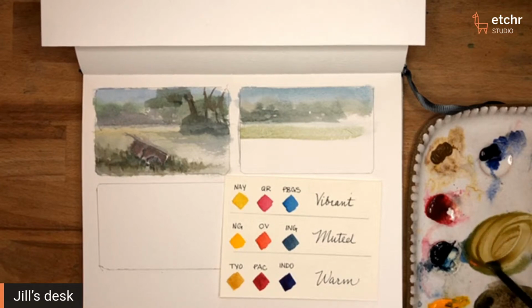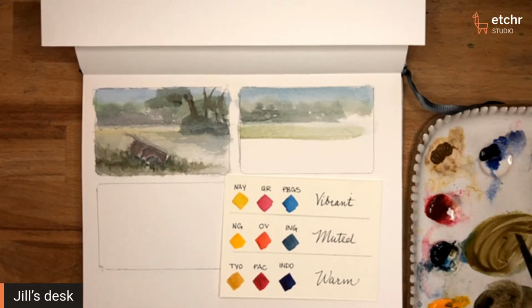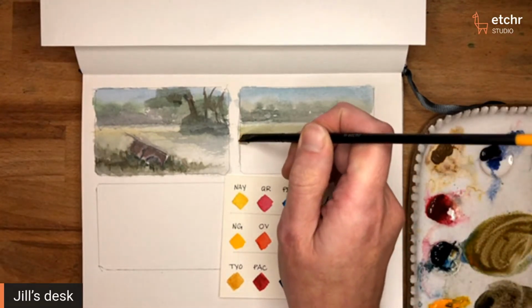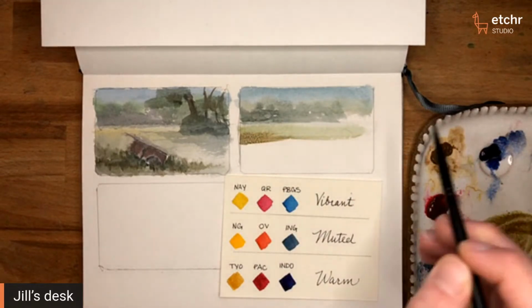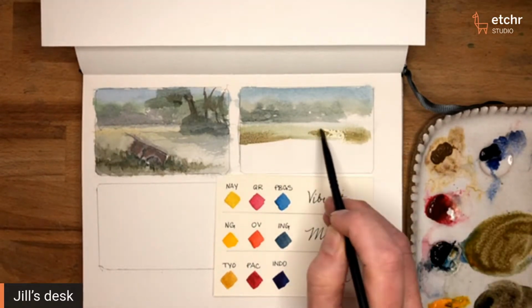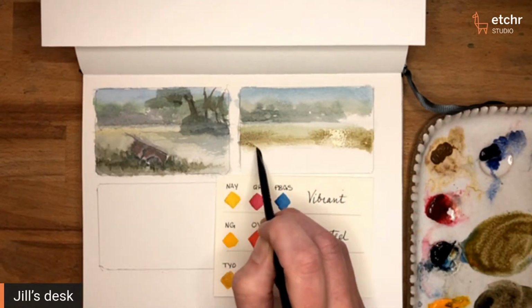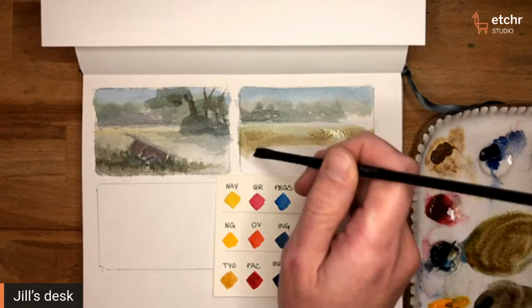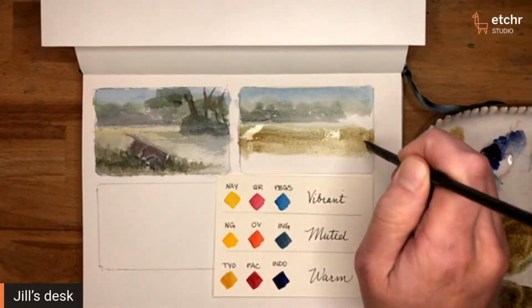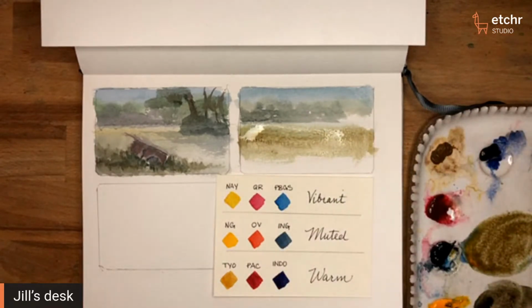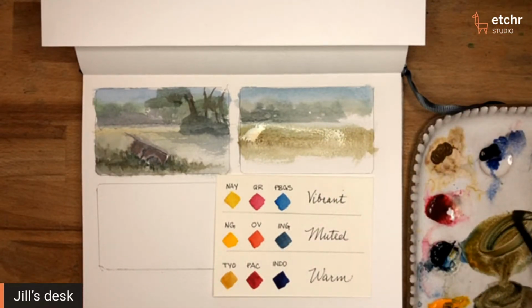Now I want to lean into that warm tone, so I am mixing more of a late summer, early fall, where things get a little bit drier. They get a little bit more of that orange. I'm trying to think of the right words.